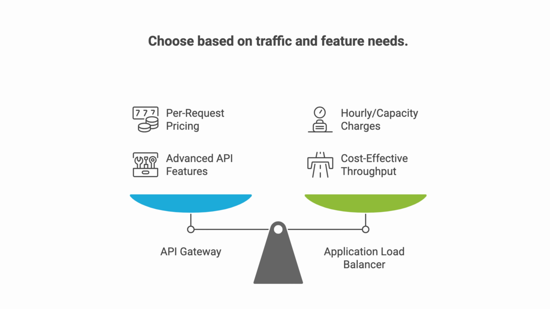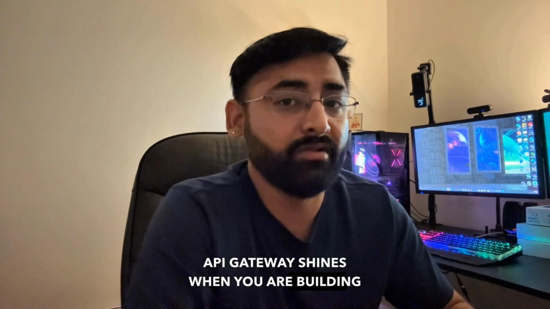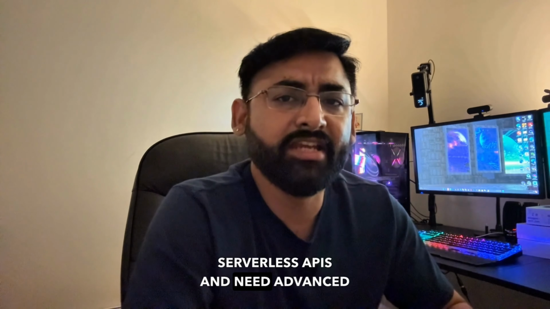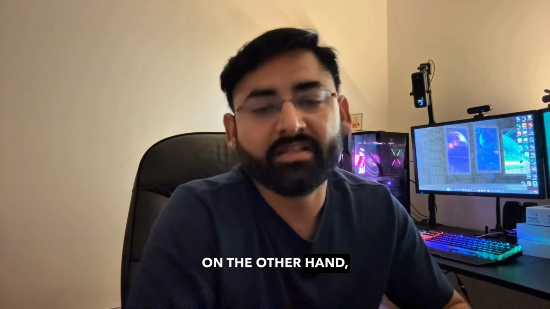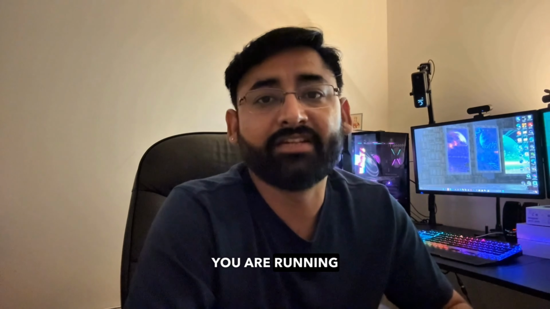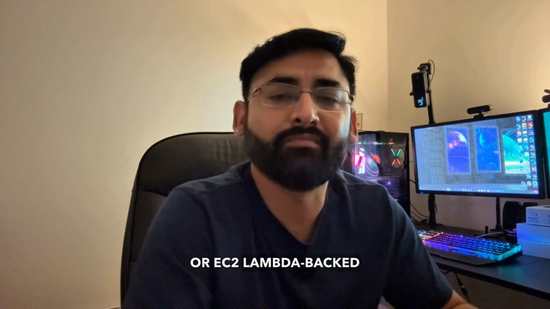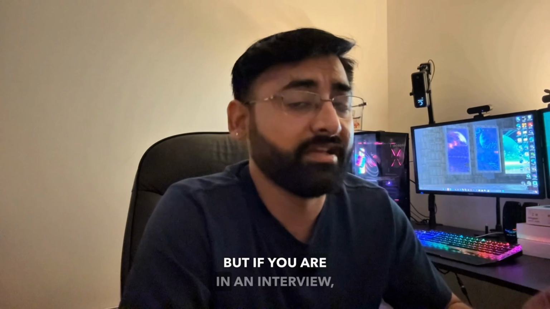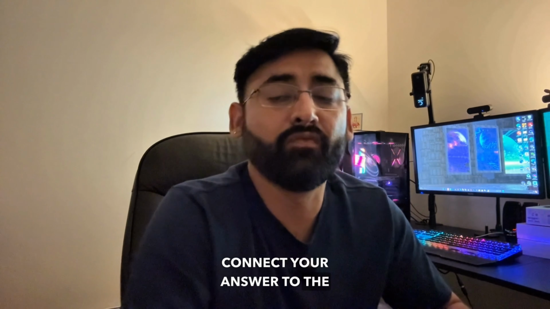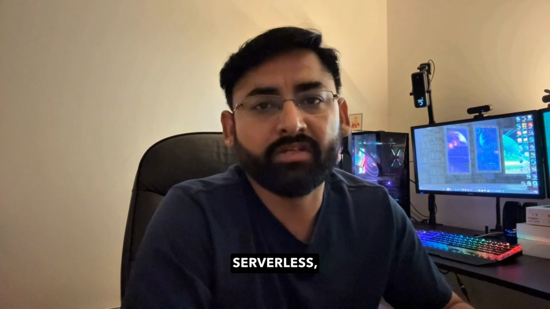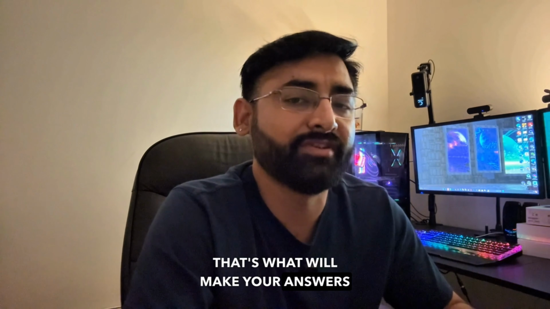So to wrap it all up, API Gateway shines when you are building serverless APIs and need advanced controls with deep AWS integrations. On the other hand, ALB is best when you are running traditional web applications, Kubernetes workloads, or EC2 and Lambda-backed microservices. But if you are in an interview, the key is always that you should connect your answer to the workload needs, whether it's serverless, containerized, or VM-based. That's what will make your answer stand out.